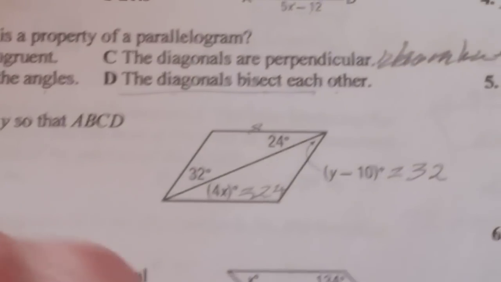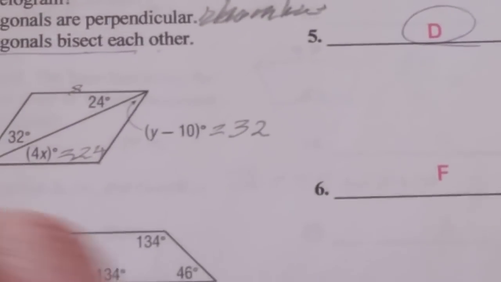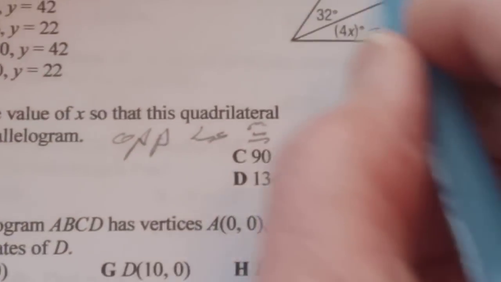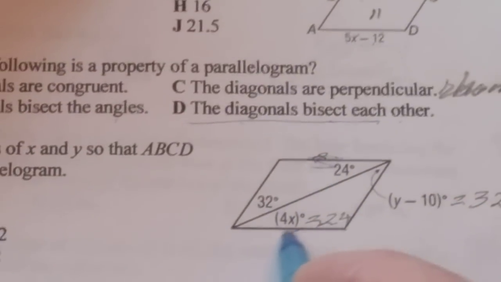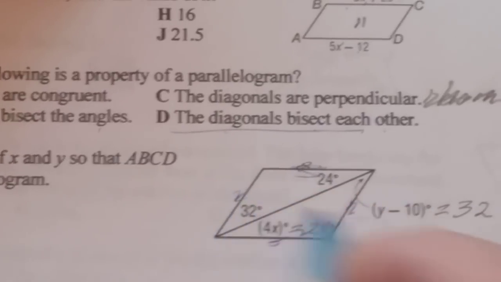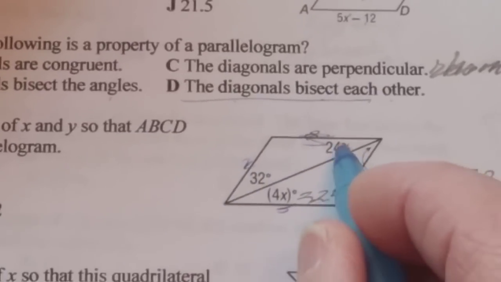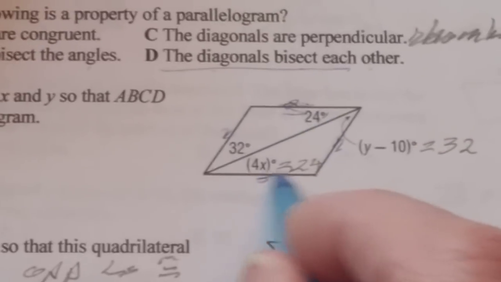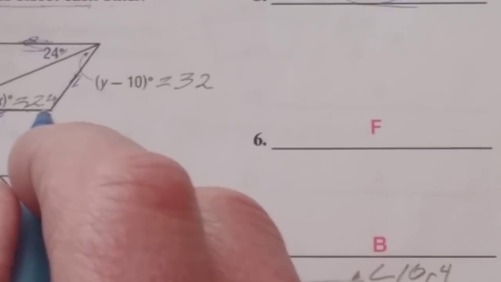Okay. Next, for number 6, remember this is a parallelogram, which means that opposite sides are parallel. Therefore, the alternate interior angles, 24, will equal 4x. And then you just solve, divide by 4, and you'll get your 6.